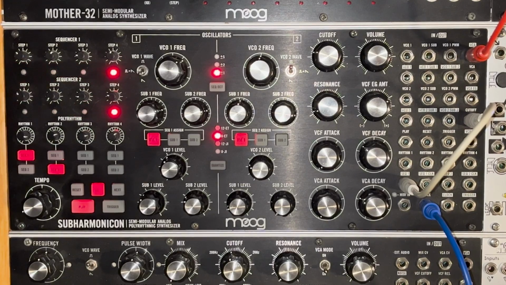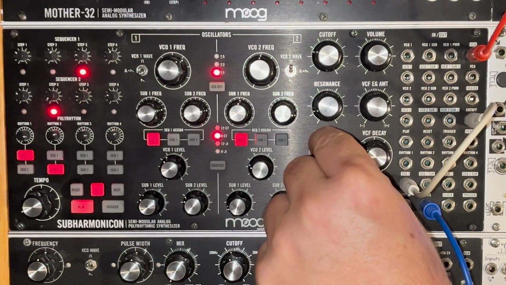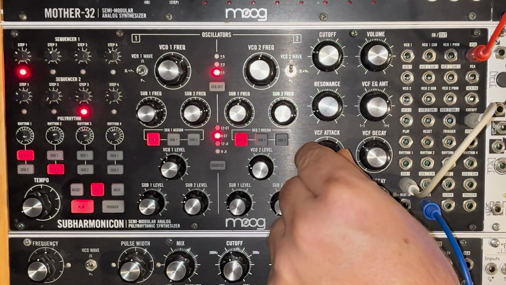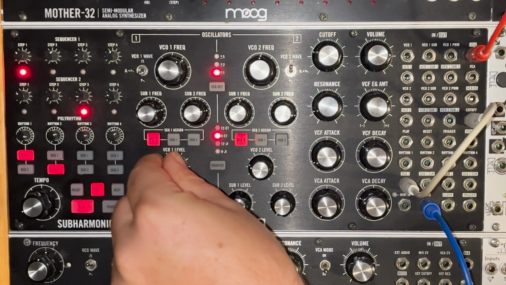Hello, this is the final video in my series about the Moog Subharmonicon and ways of recreating it using software. I really would like a second Subharmonicon so I can run them in stereo, and I'm saving for a second one just for that reason. But in the meantime, I wanted to see if I could make one, and guess what?